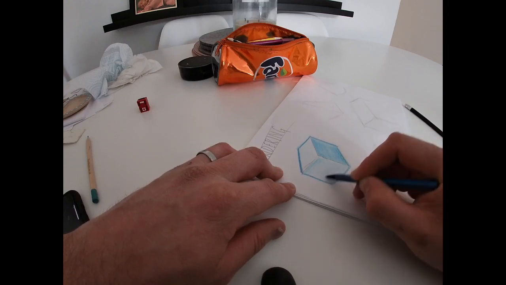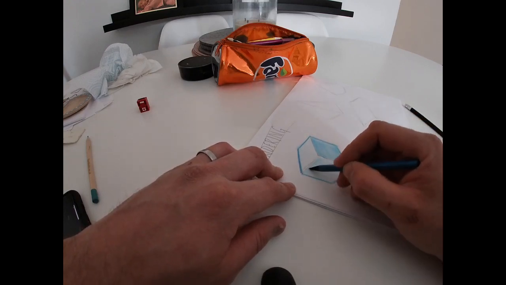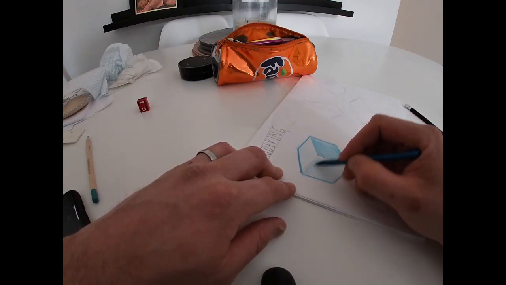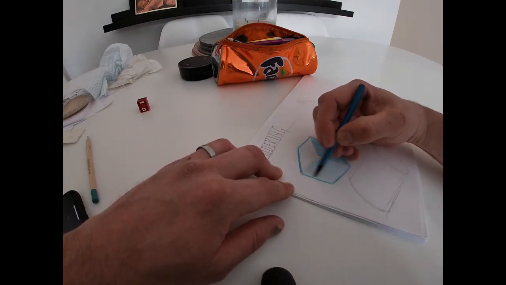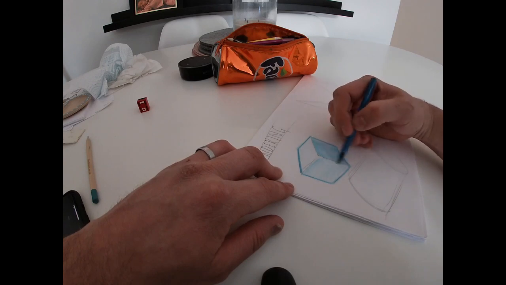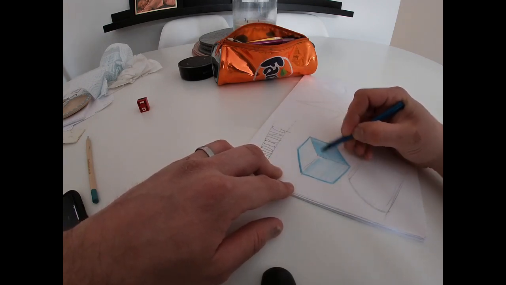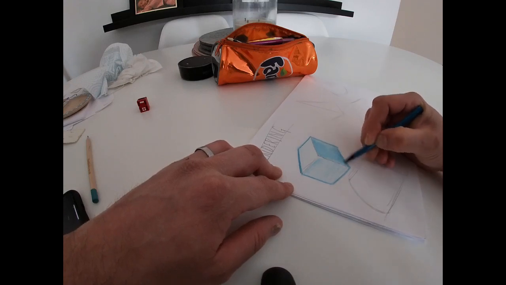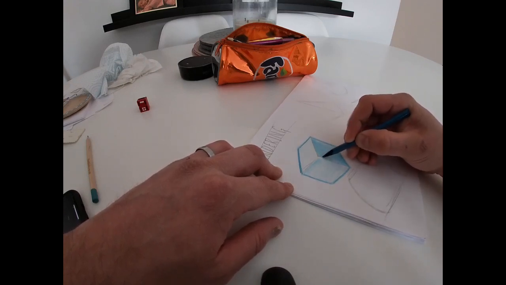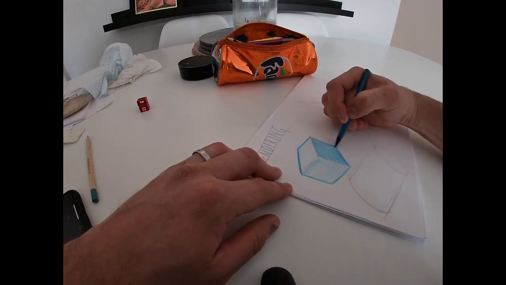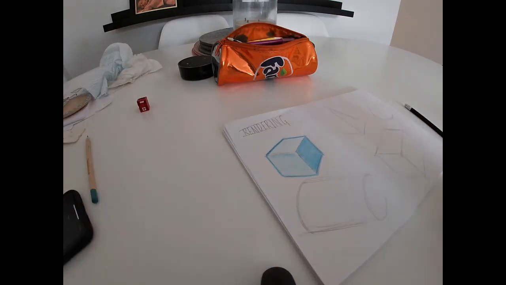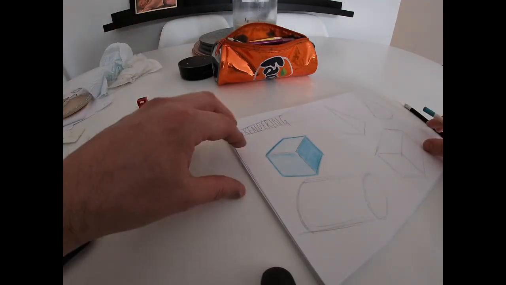Okay, so this is the in-between sort of colour. So you've got really light on the top here, darker here, and then light on this side. Really softly. Might go over this a bit harder. Let's see. Okay, there's my cube. Right, moving on, different colour this time.